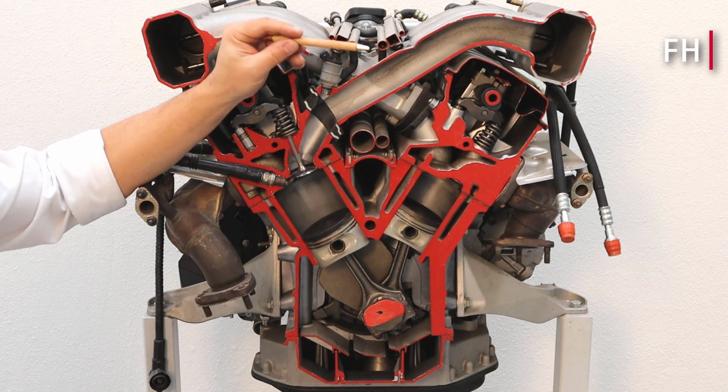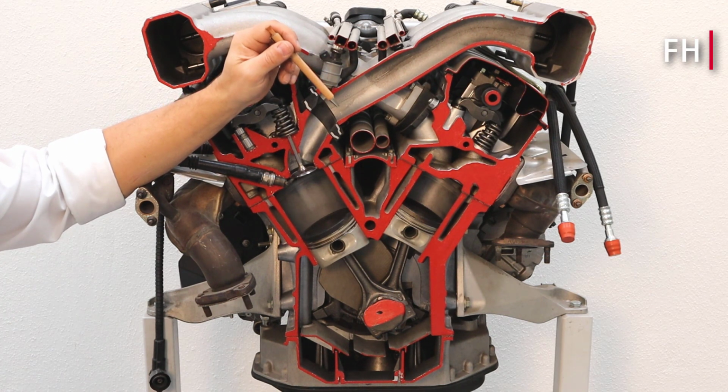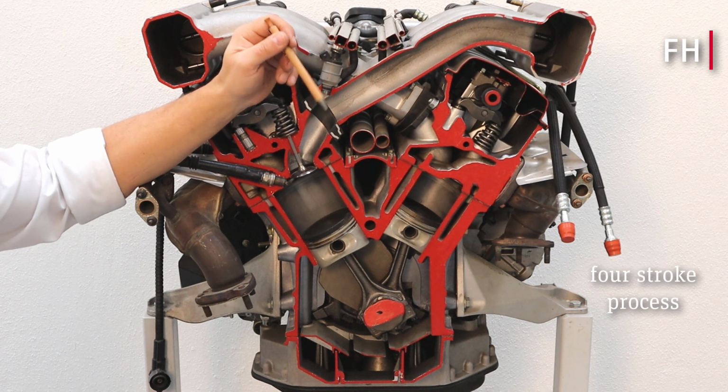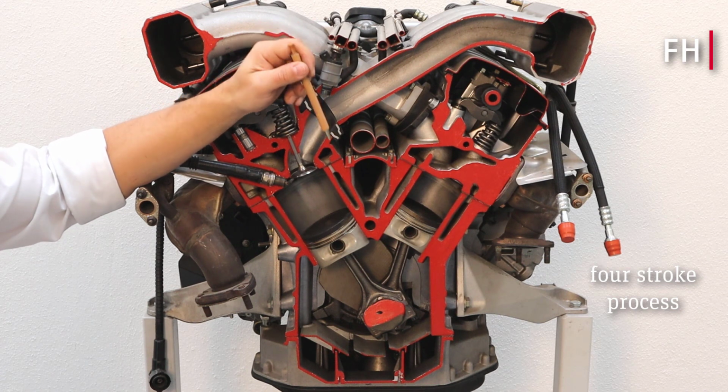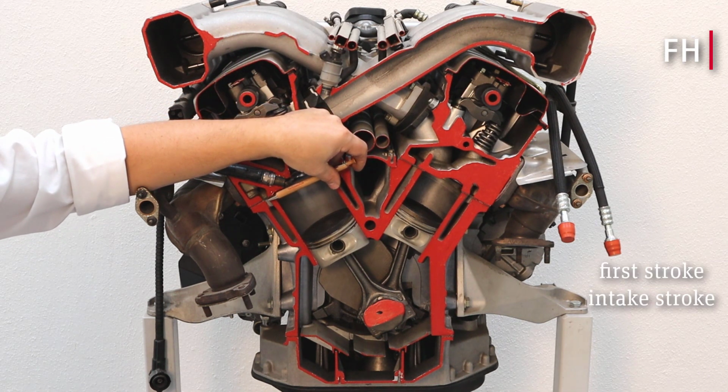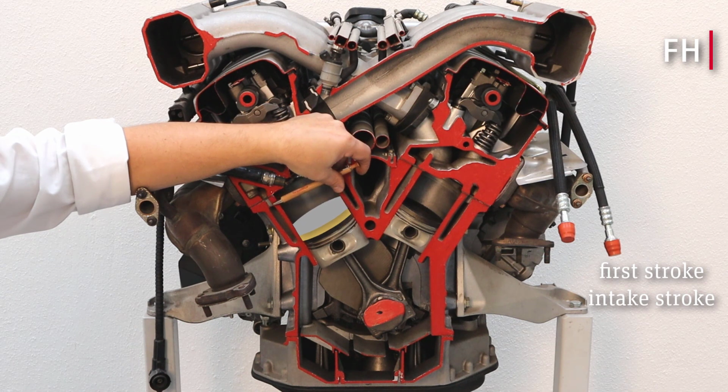Now, let's look at the operating process. In operation, we have a so-called 4-stroke process. This means we have 4 different states, and we begin with the piston in its uppermost position, at the top dead center. And then we follow the piston downwards during the stroke.